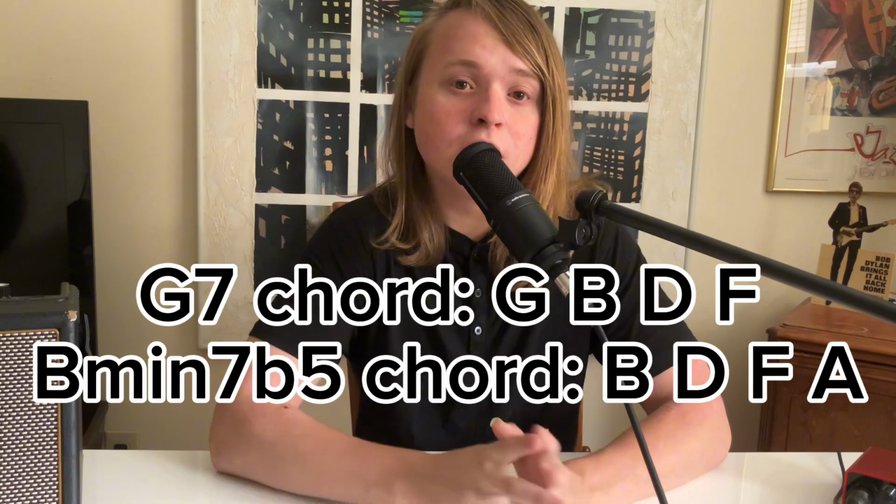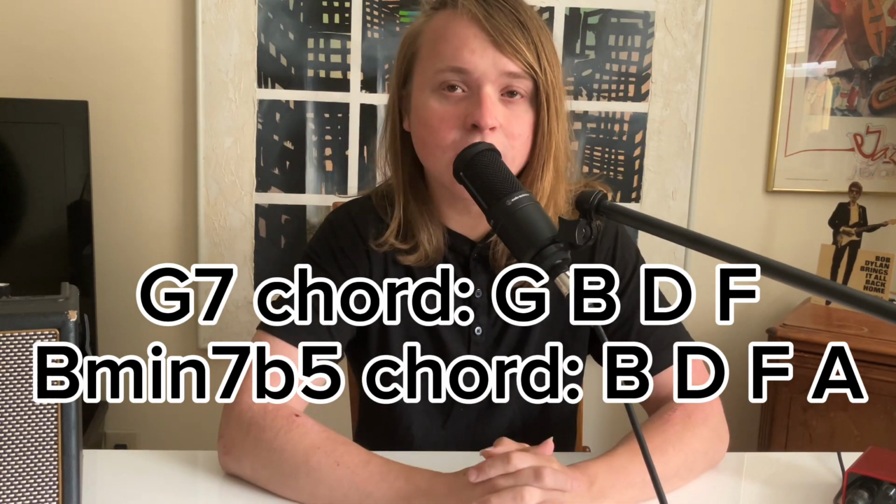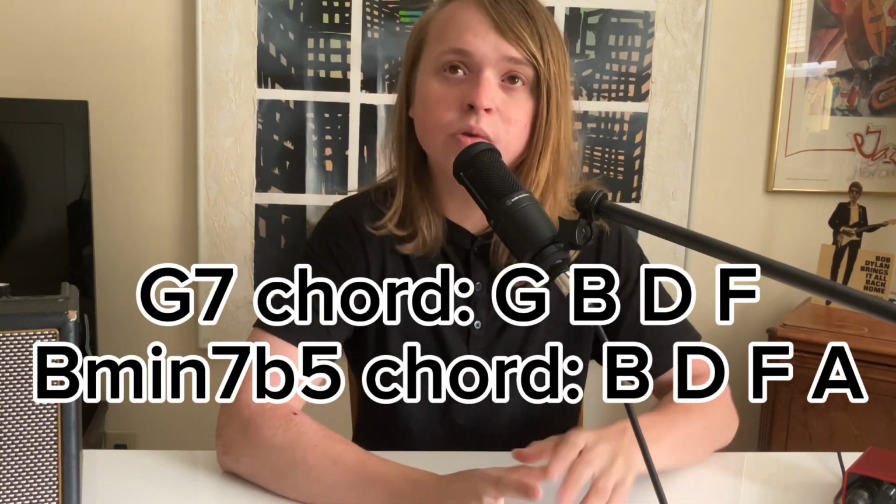For the G7, we can play a B minor 7 flat 5 voicing, or even when you're soloing, you could play a B minor 7 flat 5 arpeggio. And it works because most of the notes in a B minor 7 flat 5 are contained in a G7 chord. So you have B, D, and F, which are the top 3 notes in a G7 chord, and the note that is added is an A, which would be the 9, and that's usually a good extra note for flavor that you add to a G7 chord.